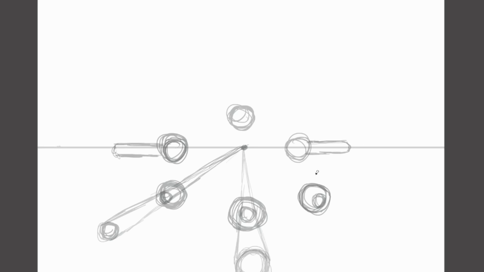So I'm going to do the same process with the other one. Use the vanishing point to create the handle for my drumstick. I'm using the vanishing point to create the handle.